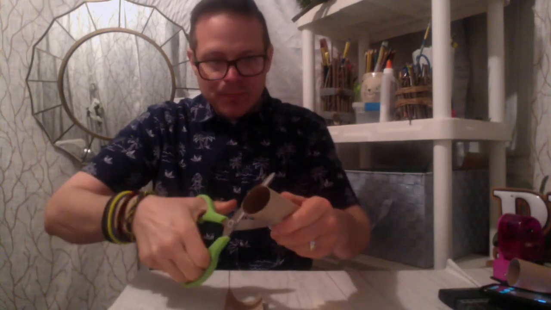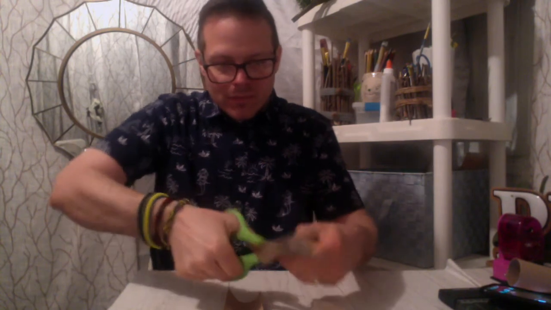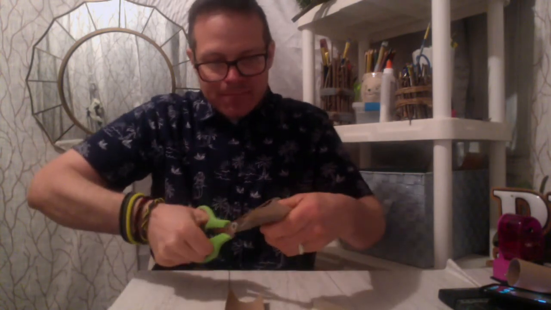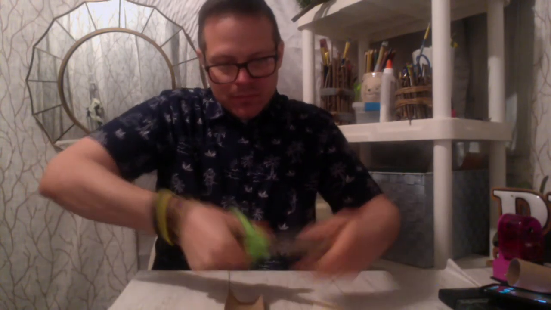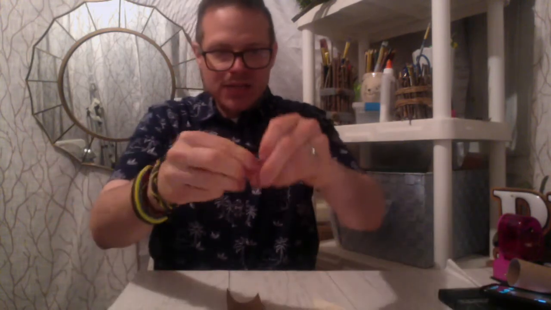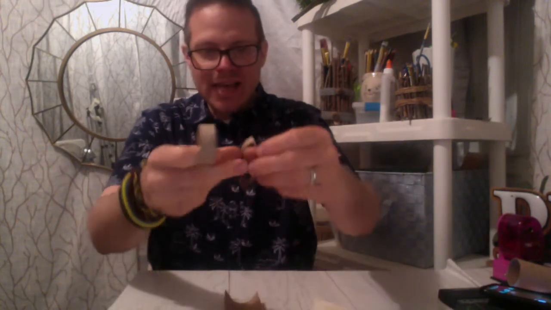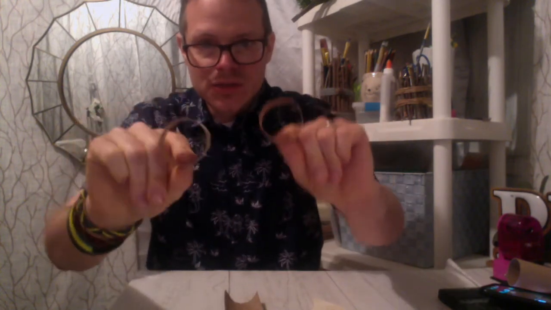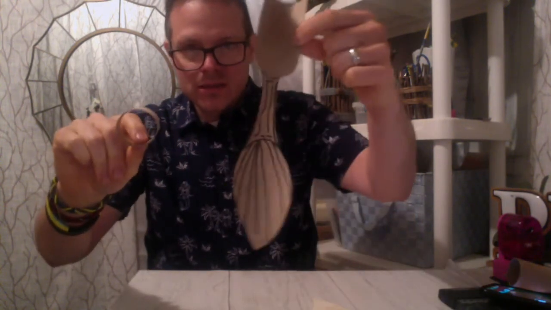So what I did was I took my cardboard tube and I'm going to cut it to make 2 rings like that, because this is the part that's going to connect the wings to the base.